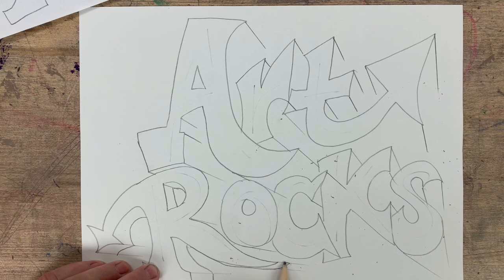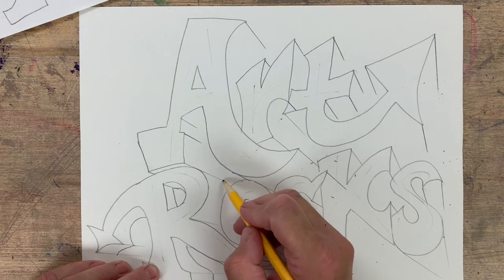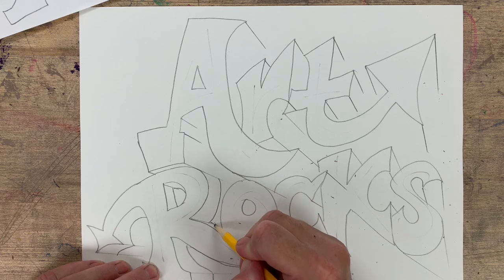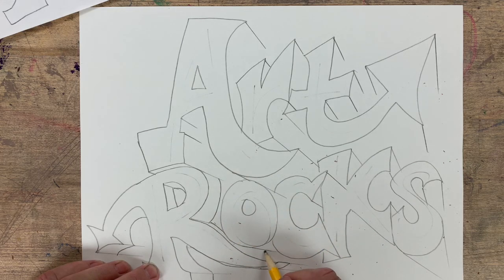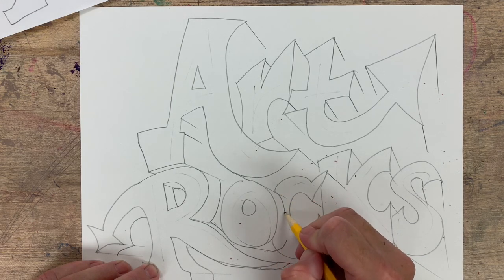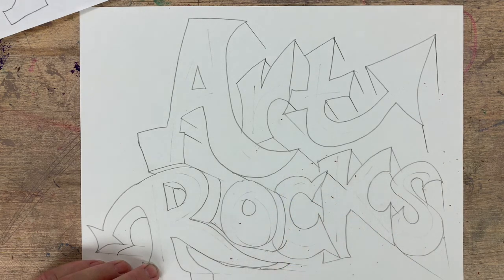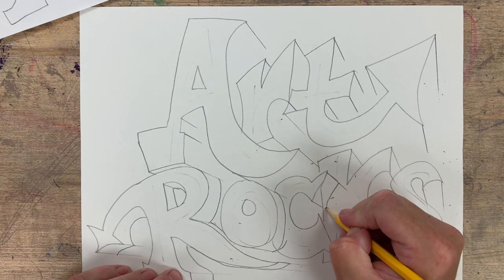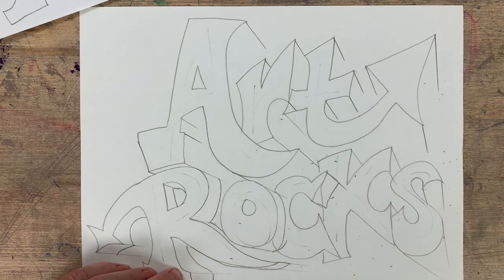This one didn't have a whole lot that copied there, did it? I'm going to bring that over top of the C. And then I'm going to bring the C over top of the K. I forgot one.